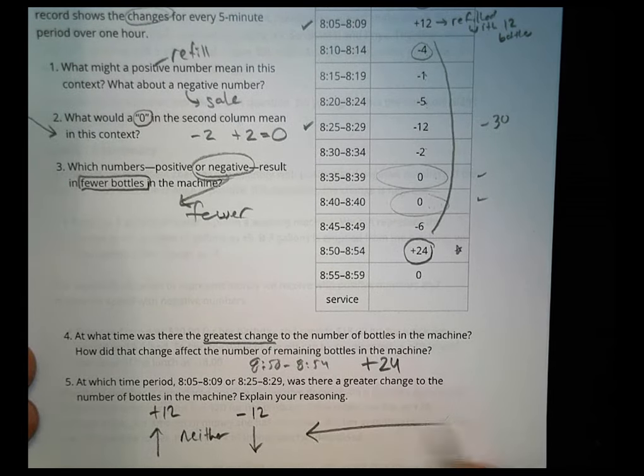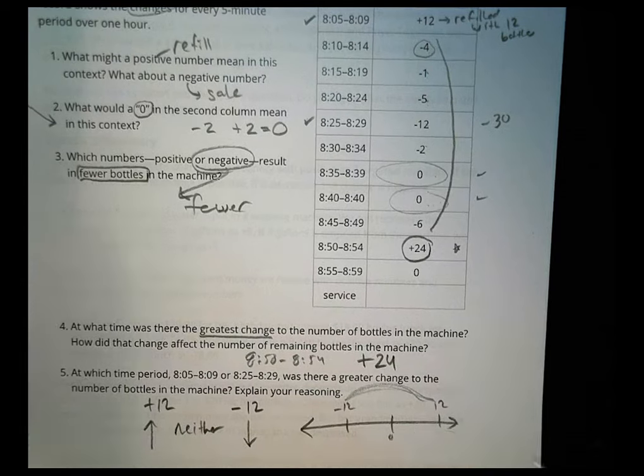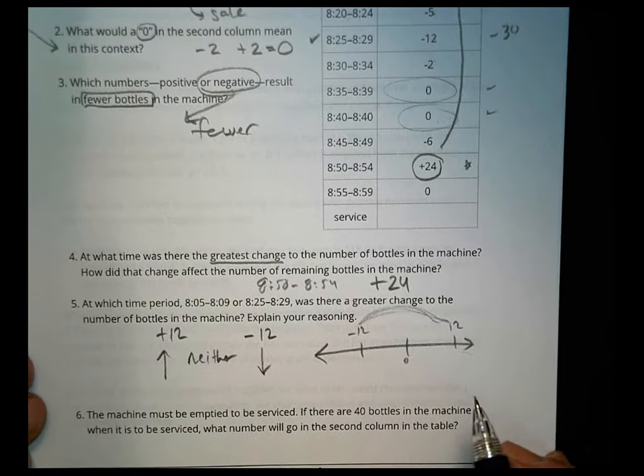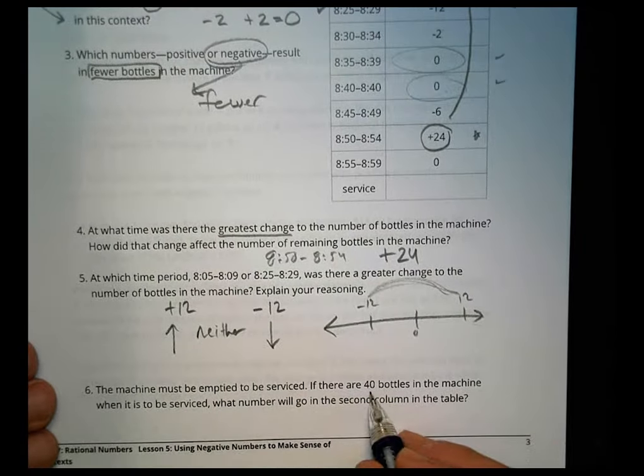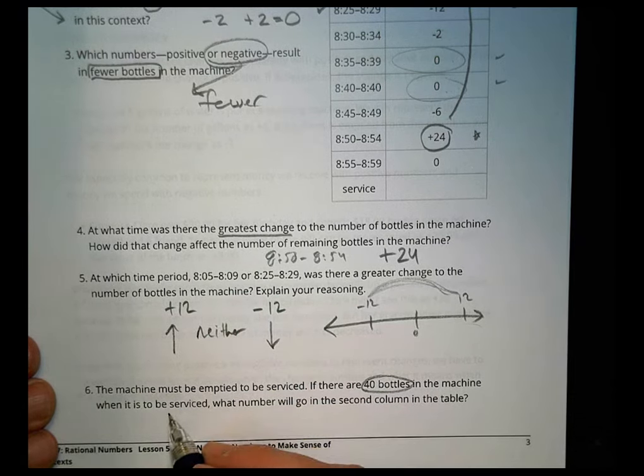Think about your number line again. Here's 0, negative 12, and 12. When they're opposite, they have the same change value. So the machine must be emptied to be serviced. If there are 40 bottles in the machine when it is to be serviced, what number will go in the second column in the table?